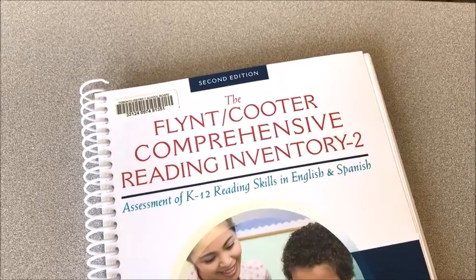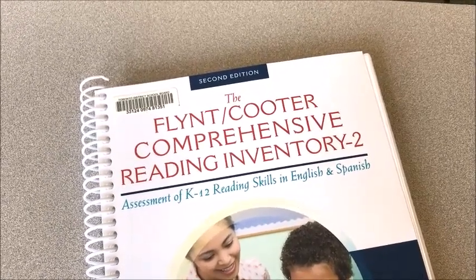and how to look at next steps for supporting students' literacy.